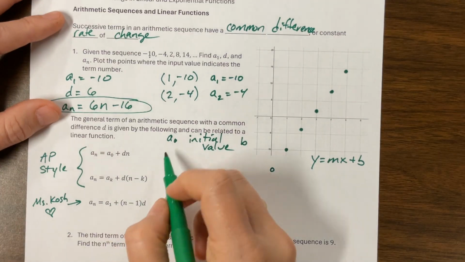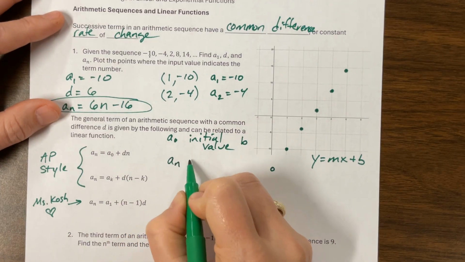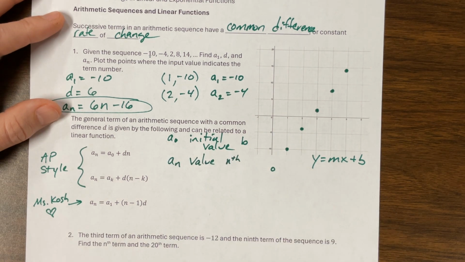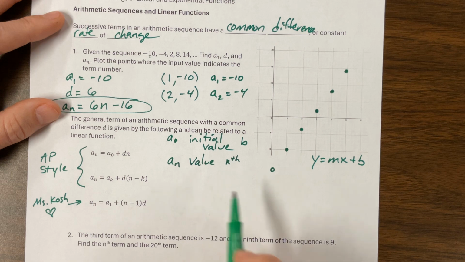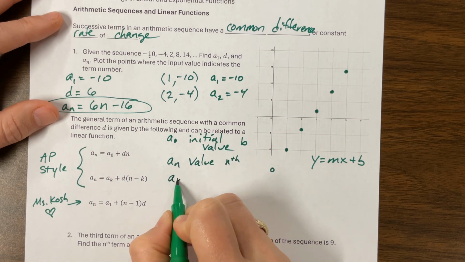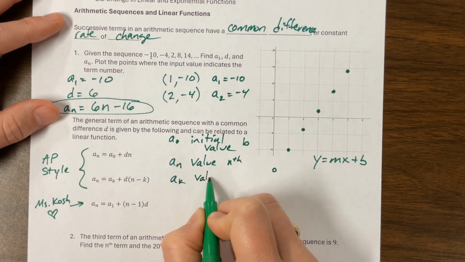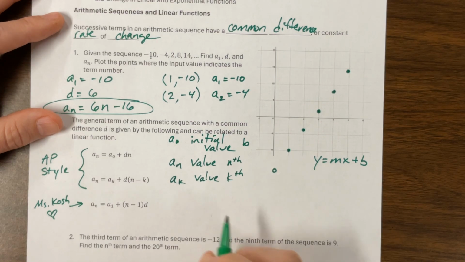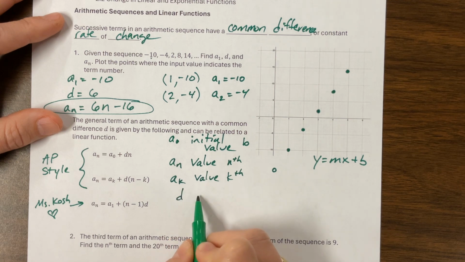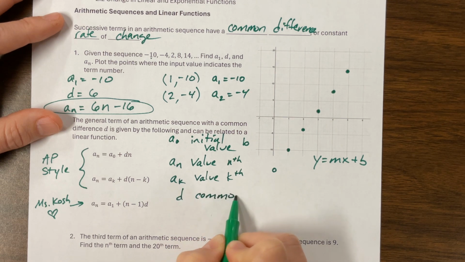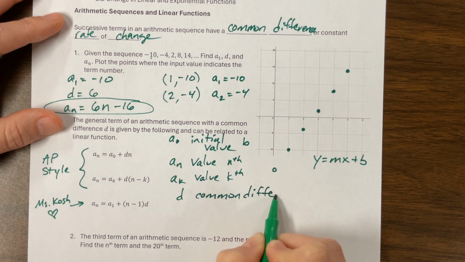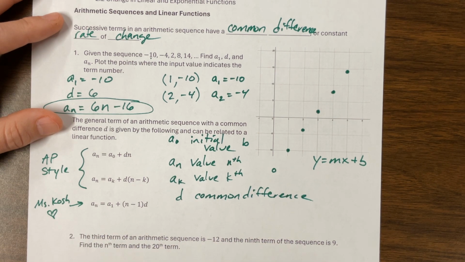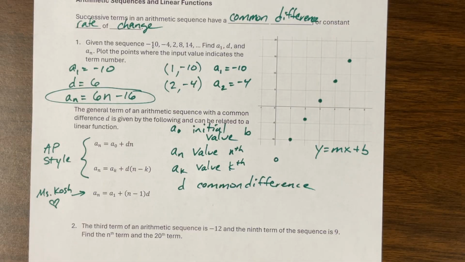Then we also will see a sub n, and that's the value of the nth term. Maybe I write down more than what I'm saying, but I'm just being quick. a sub k would be the value of the kth term. d is the common difference. Any other variables I need to define? I think we're good.